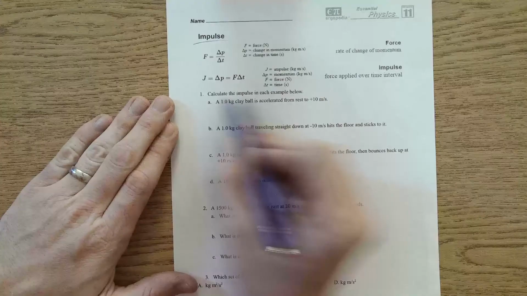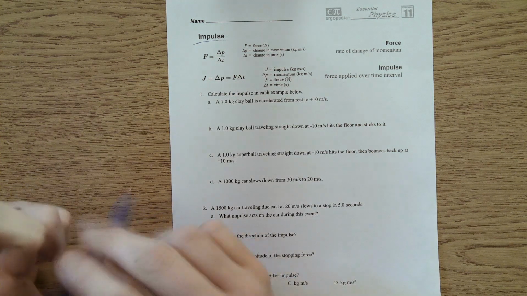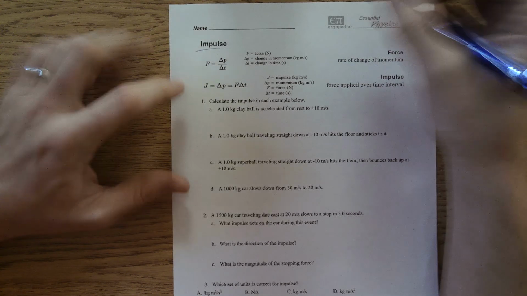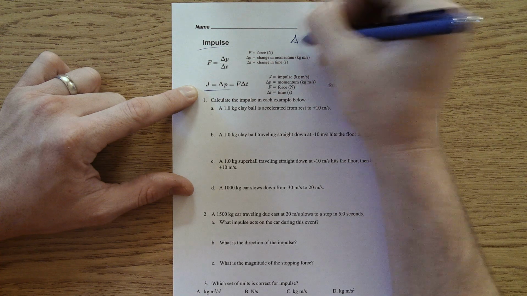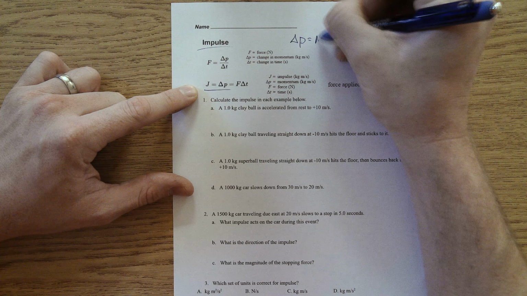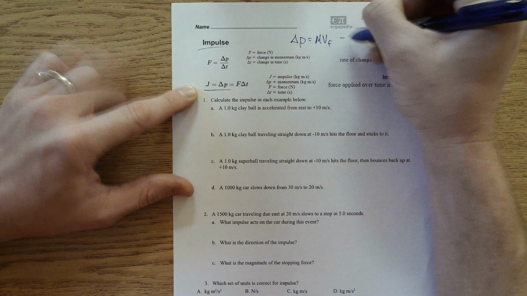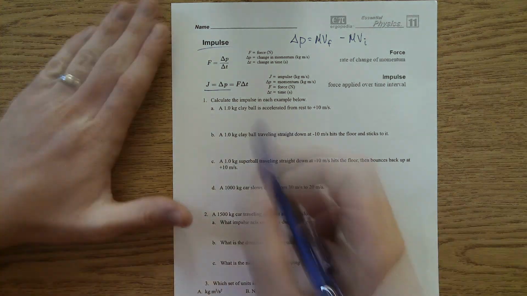So today we're going to look at the impulse assignment that we had from this week. It says calculate the impulse in each example. Unfortunately, I noticed after I made this assignment that I did not include the main formula for impulse. Part of it's right here, but the big deal for the first page is mass times velocity final minus mass times velocity initial. That's going to be a big help as we go through this.